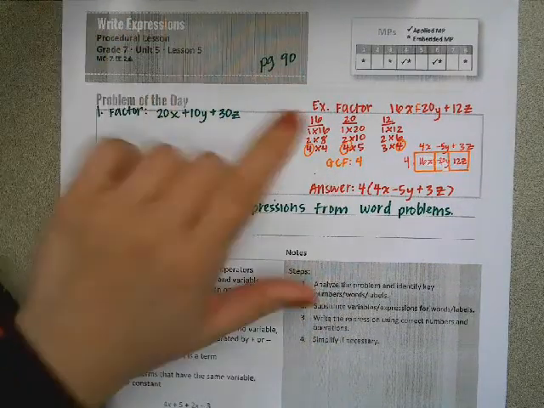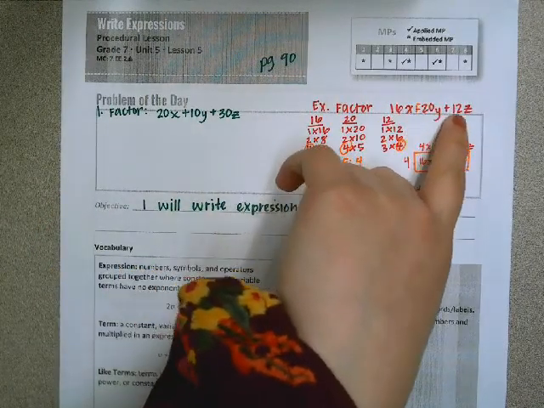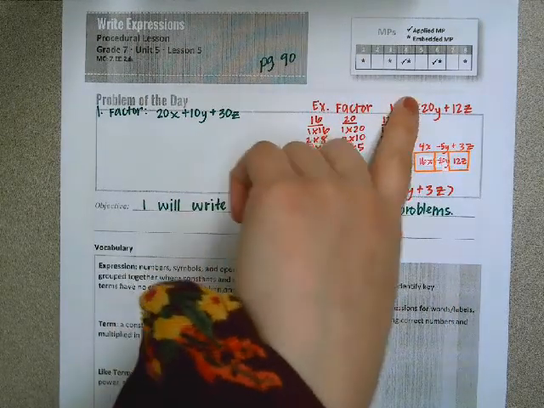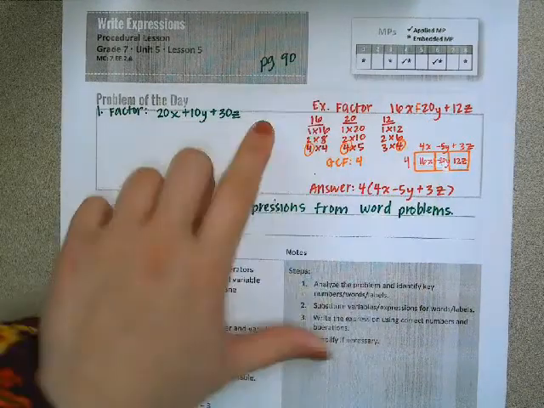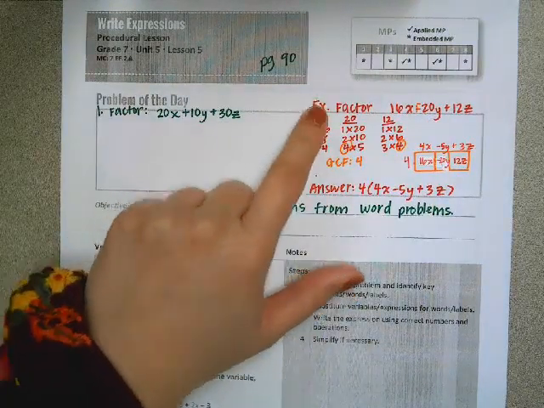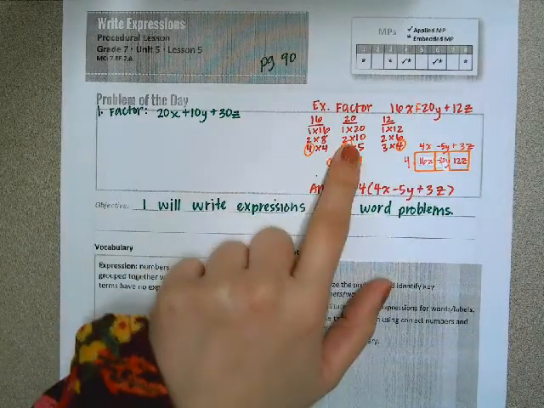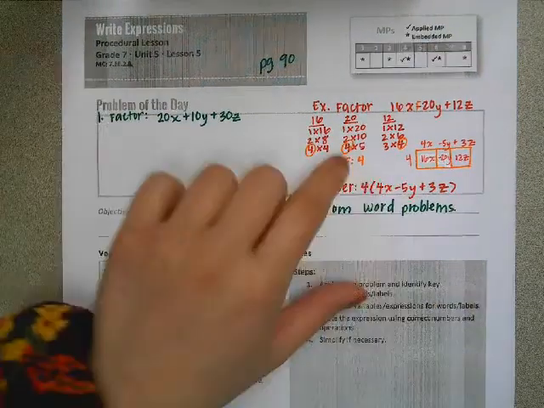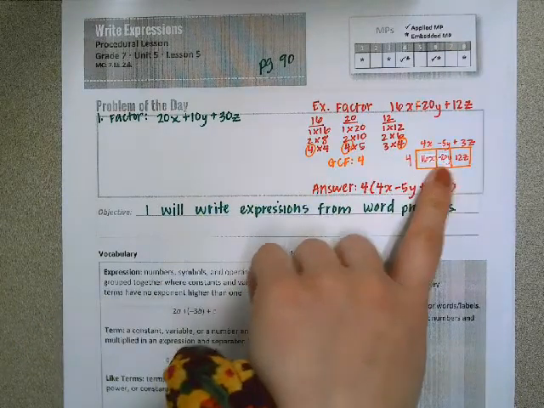So for the first part, I wanted to factor 16x minus 20y plus 12z. I changed the subtraction to add the opposite, so it became plus a negative 20y. I listed out all my factors for each term, 16, 20, and 12. I found what was in common and took the greatest common factor, which was 4, and that is what I pulled out when I made my area model.